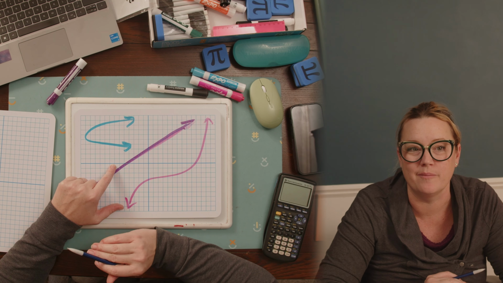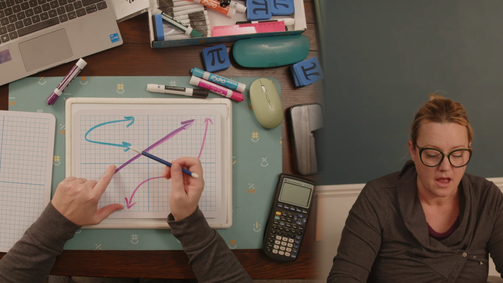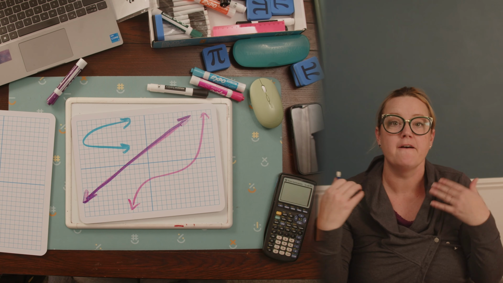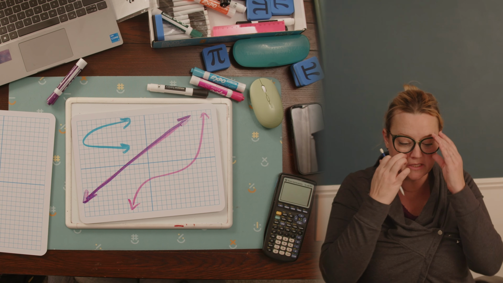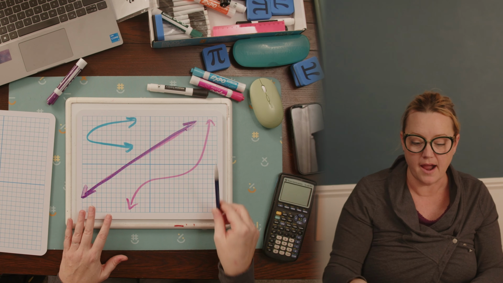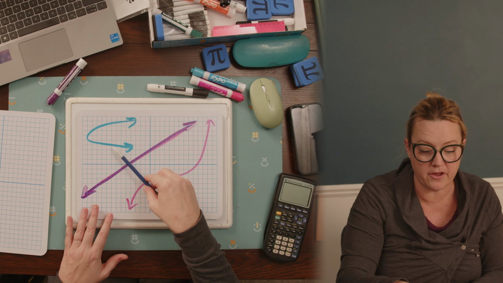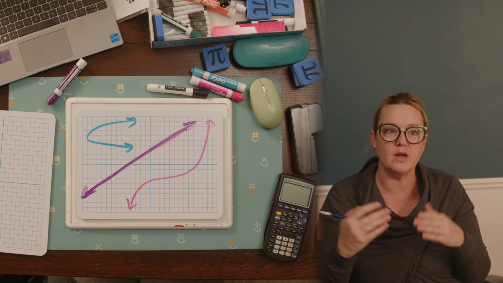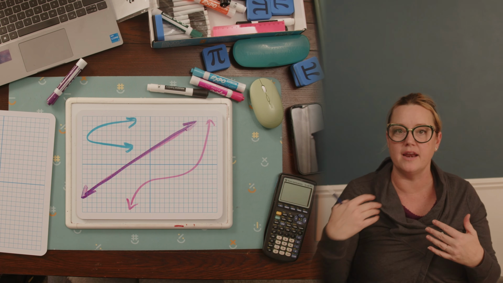I don't know which one I'm going to get. So this is not a function. It does not meet the definition of a function. You do know what the values are, but the problem is that when you put in your input, it's not a single output.